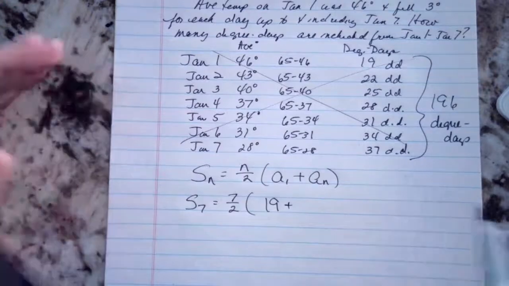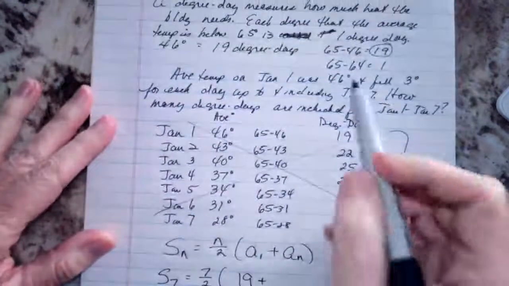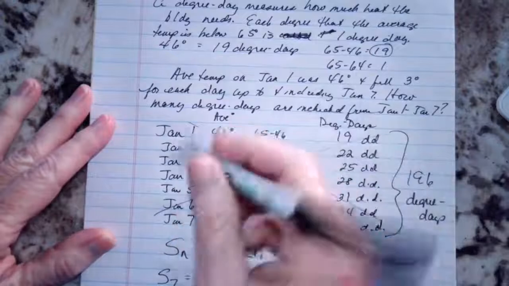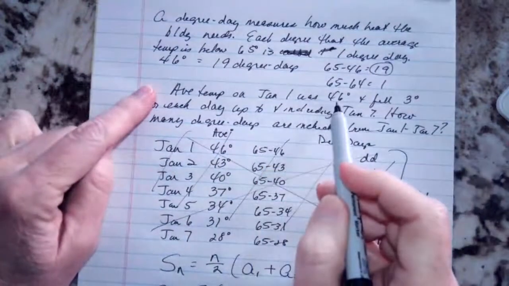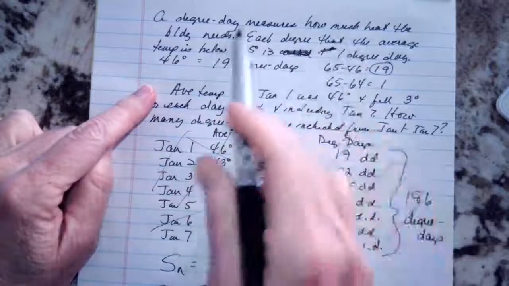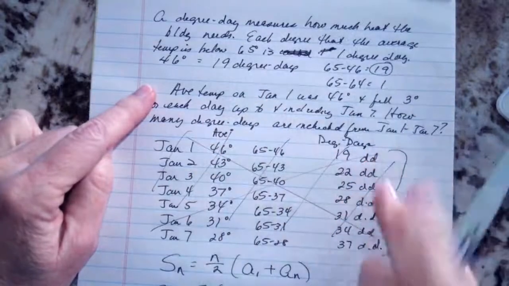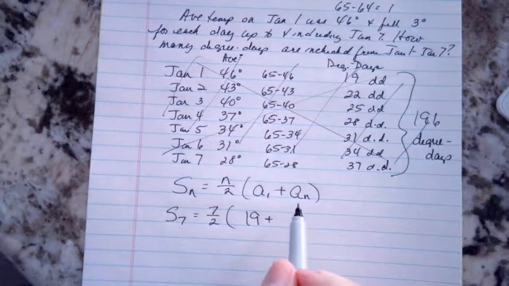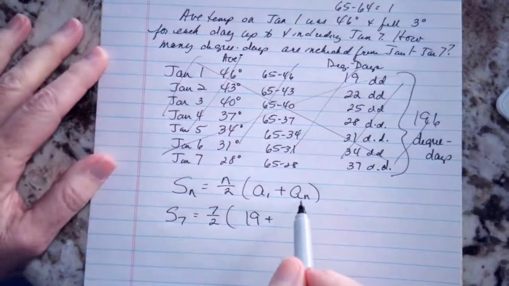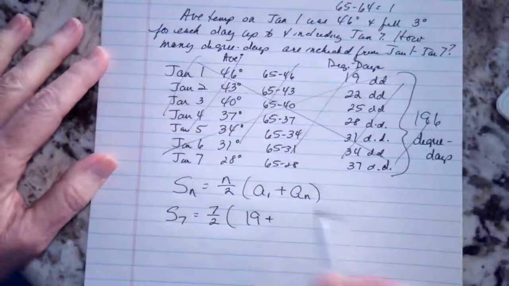They would tell us if we didn't have any of this. They're telling us that it was 46 degrees. They've already given us all this information, so we know 19 is our magic number for a sub 1. We would not know what our magic number was for a sub n, but we can figure that out.